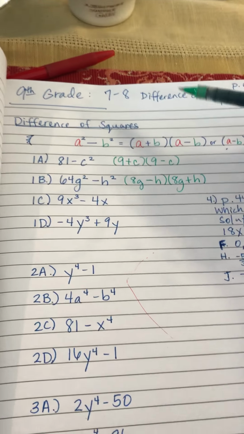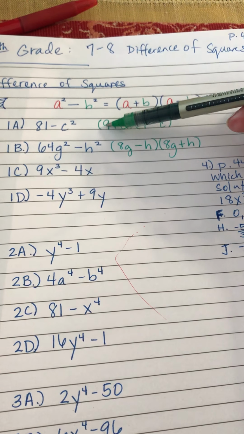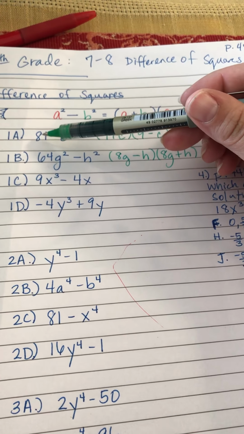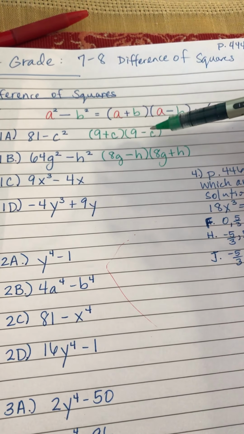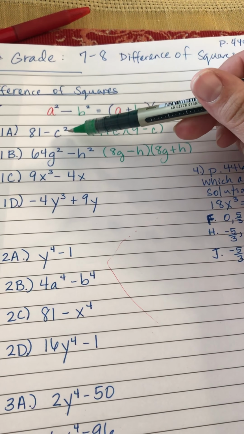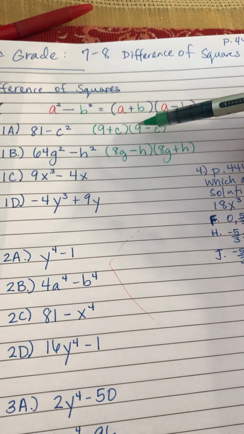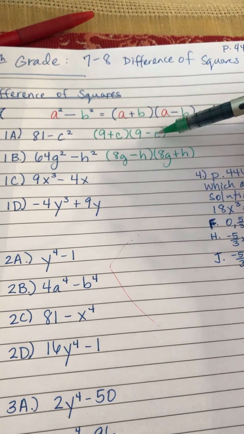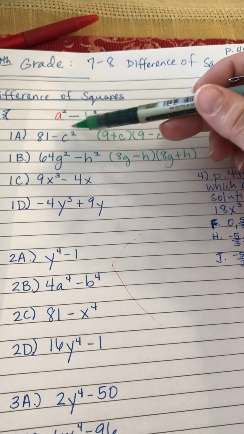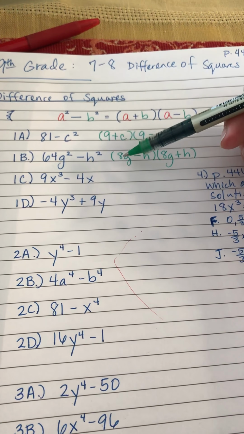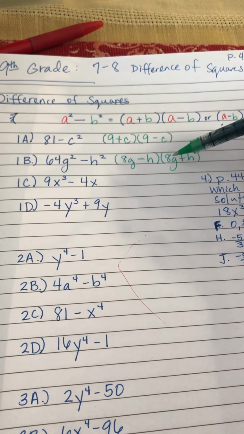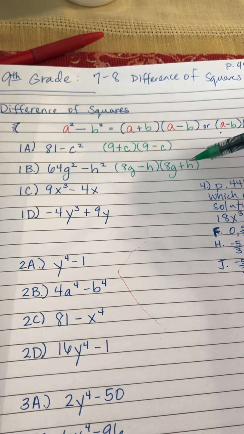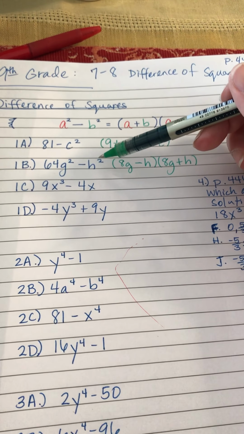Okay, I want you to check your answer also, because remember, the first term multiplied by the first term should give you the first term in the binomial. And the last term multiplied by the last term should give you the last term in the binomial. So 9 multiplied by 9 is positive 81. C multiplied by negative c is negative c squared. So we know that we're correct. Same thing here. 8g multiplied by 8g is 64g squared. Negative h and positive h is negative h squared.